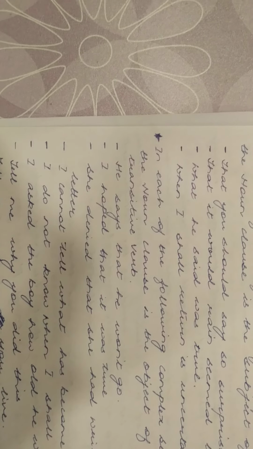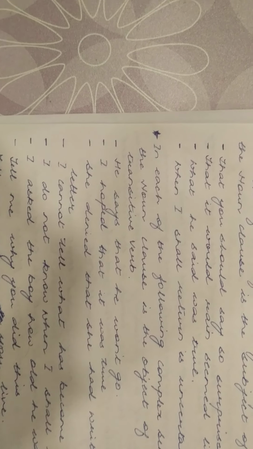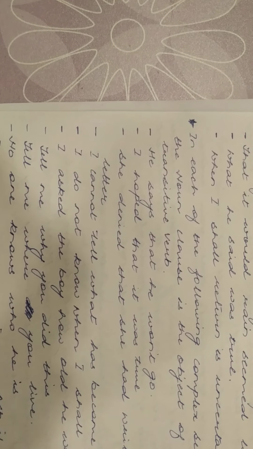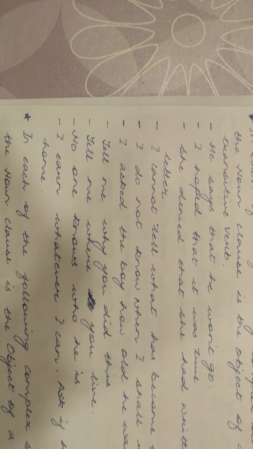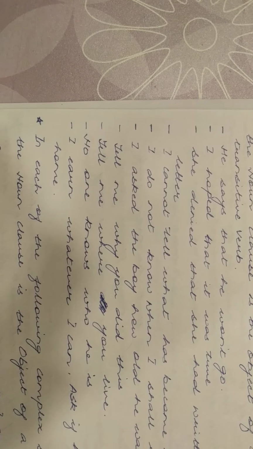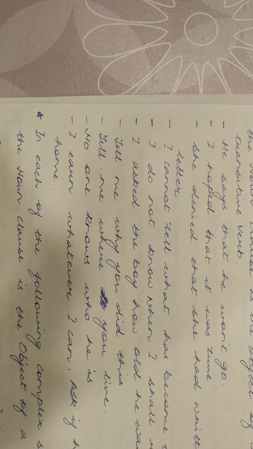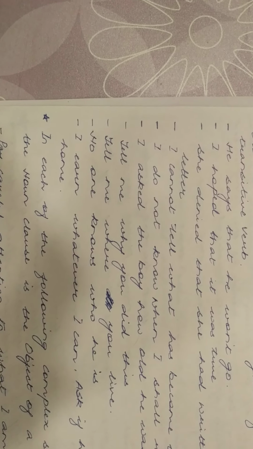In each of the following complex sentences, the noun clause is the object of a transitive verb. He says that he won't go. I hope that it was true. She denied that she had written the letter. I cannot tell what has become of him. I do not know when I shall return.